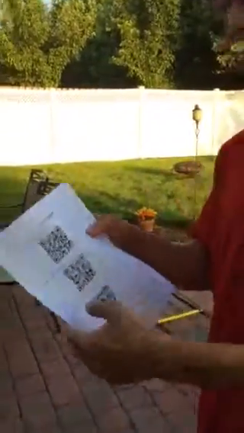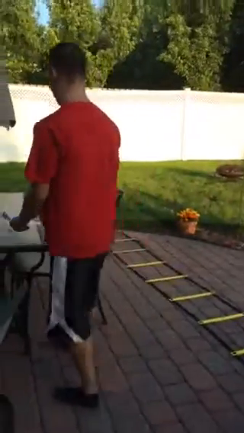So QR code, just to make sure everyone's on the same page. You've seen them all around. They kind of look like this, a square made up of a bunch of different random patterns and little squares. If you have a QR reader on your smartphone, you can scan that QR code and it'll take you to some sort of link or a video, an ad, some sort of promotion. So that's how they're used.